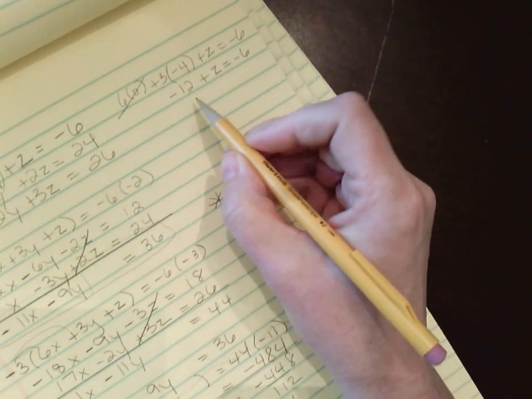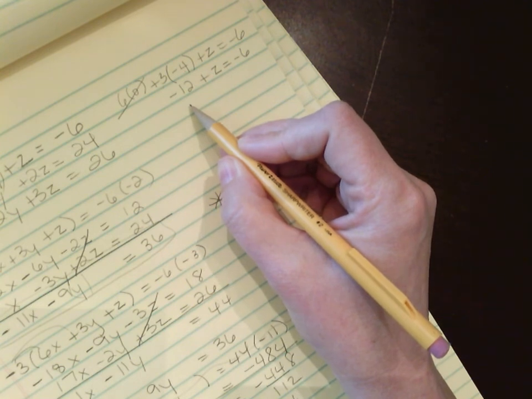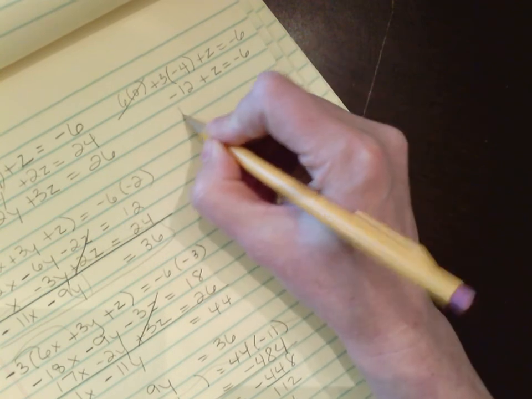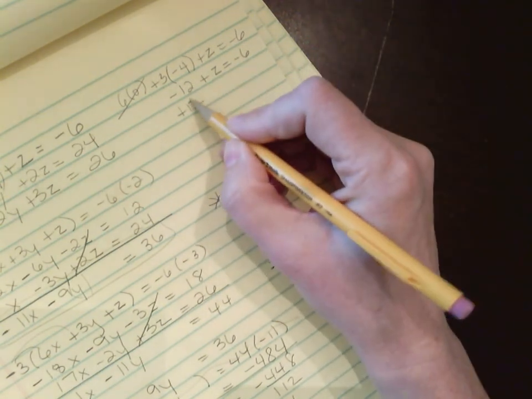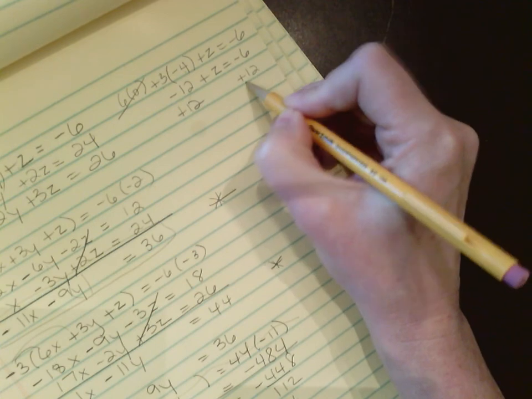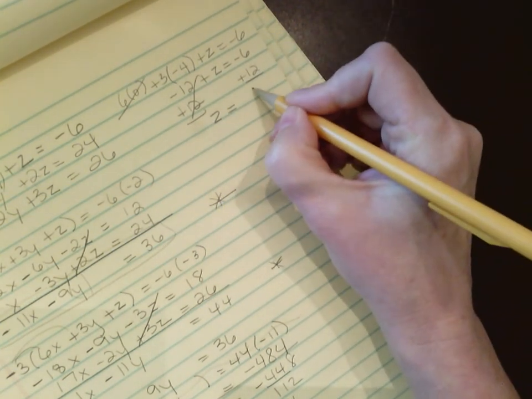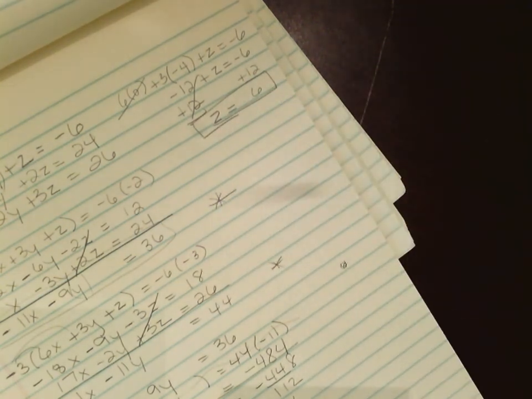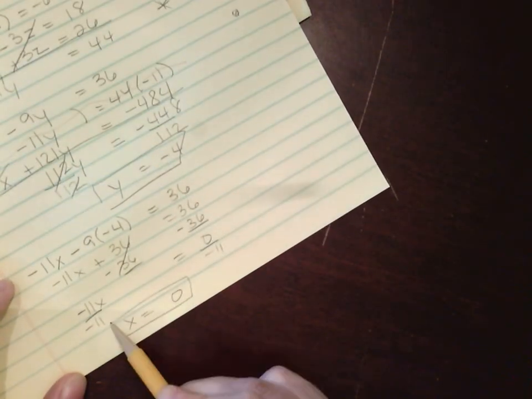And then solve for that z. All I need to do to solve for z is to add the 12 to both sides. So now z equals negative 6 plus 12, which is 6. So there's your z and your y and your x.